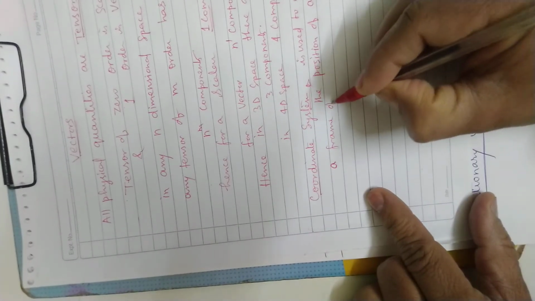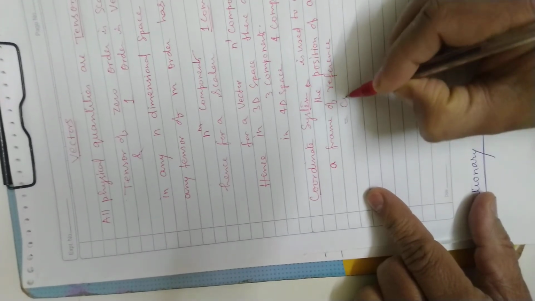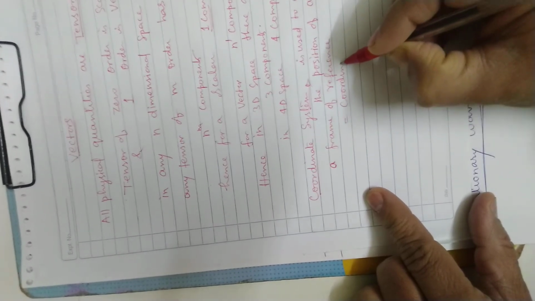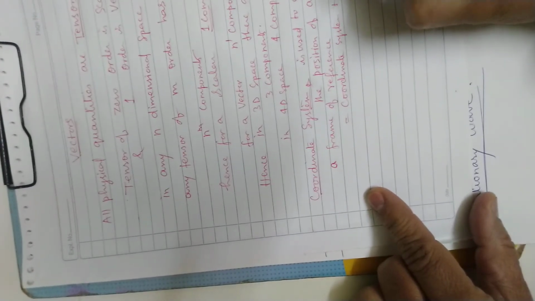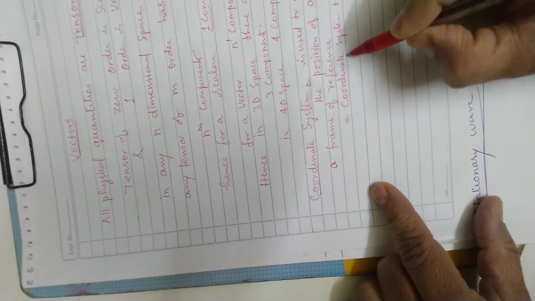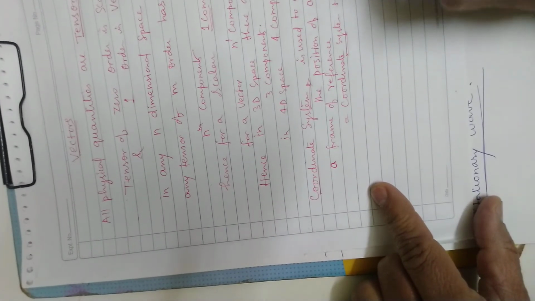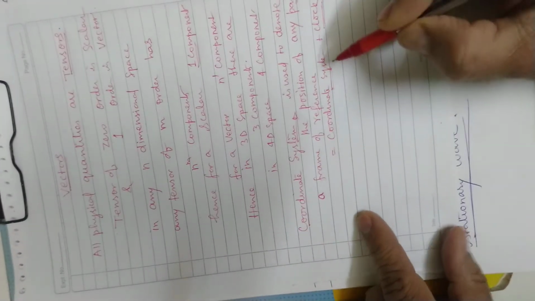A frame of reference is equal to a coordinate system plus a clock. Apart from the position, you have to have a good knowledge of the time. Then you can define any phenomena in physics.